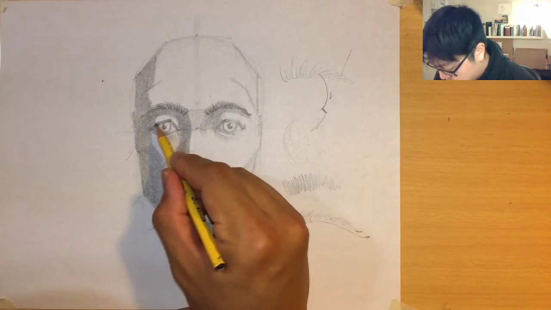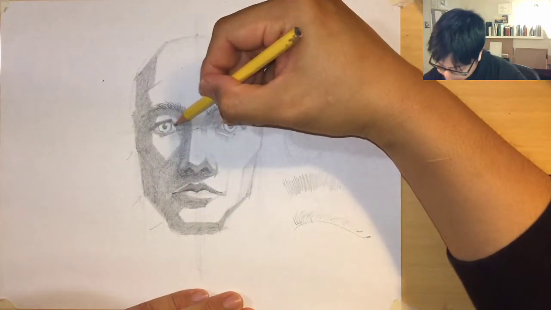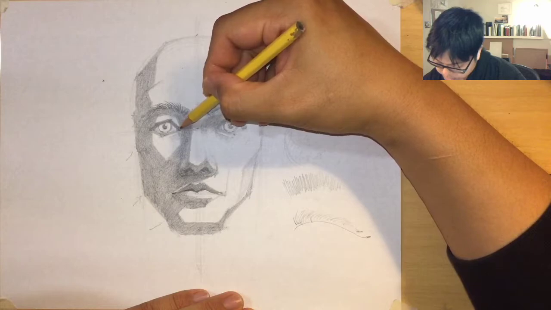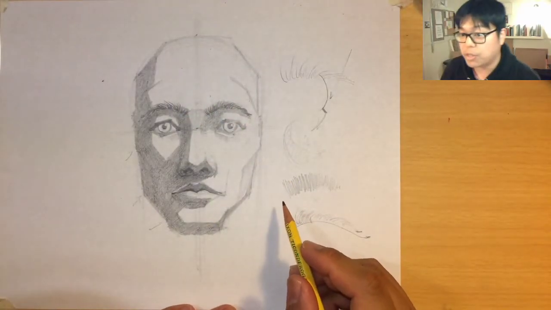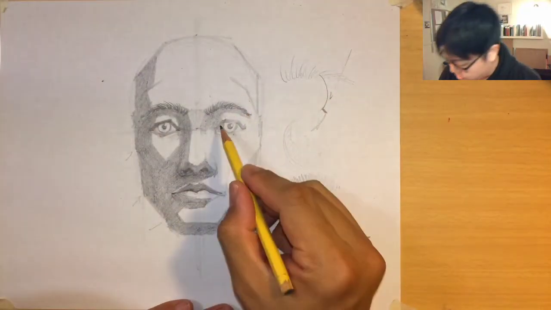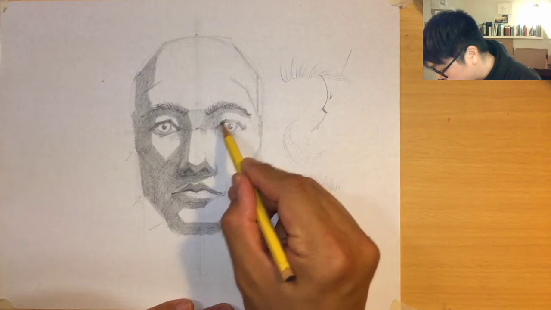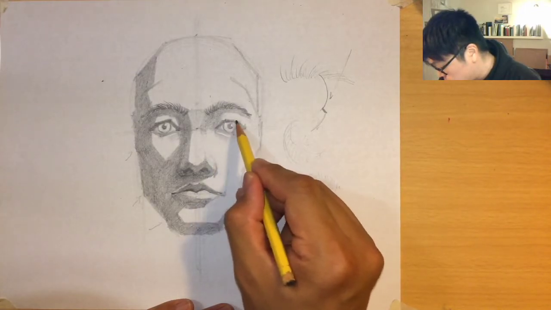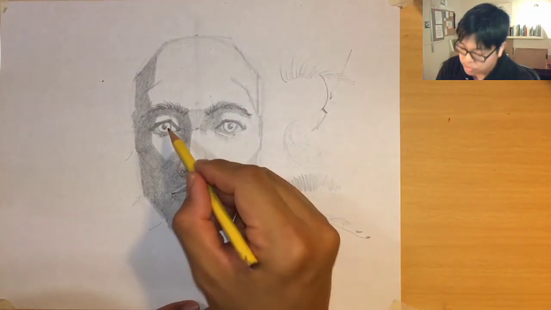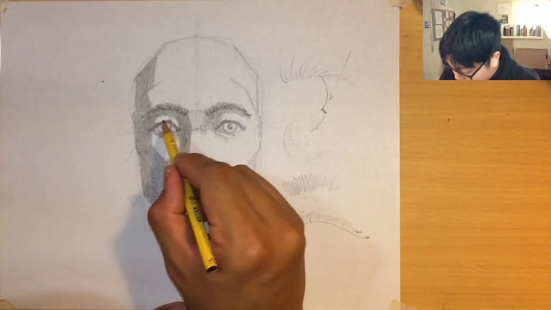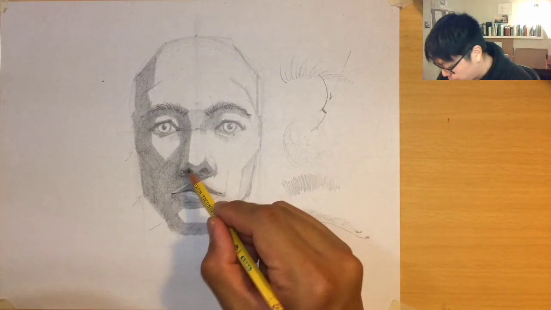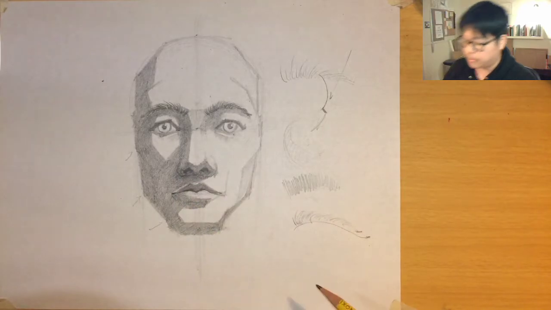One of the other common mistakes is people want to add a whole lot of detail to the eye because it's oftentimes considered the most important, the most interesting part of the face. When in fact, you want to keep the level of detail consistent all throughout. So I'm not going in there trying to add fine eyelashes or anything like that. I'm just letting the darker value off the top of the eyelid do the work for me, and the human eye in observation will fill in those gaps.